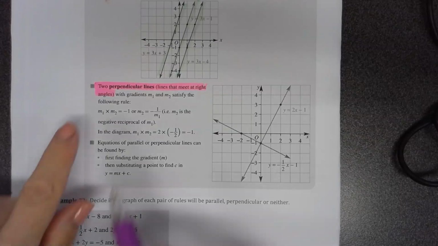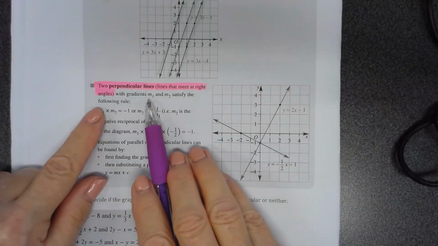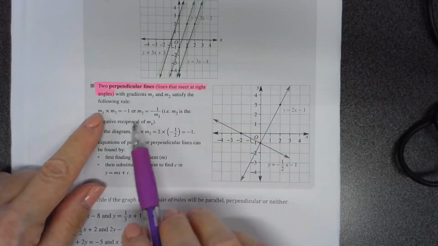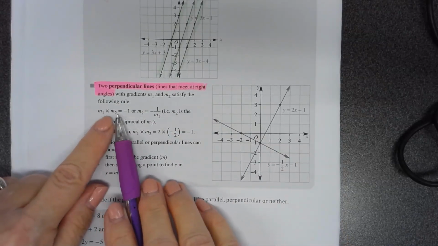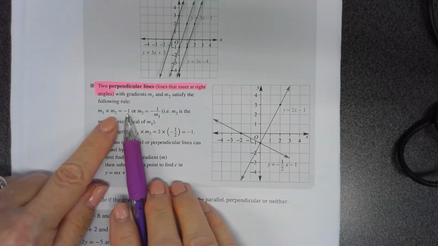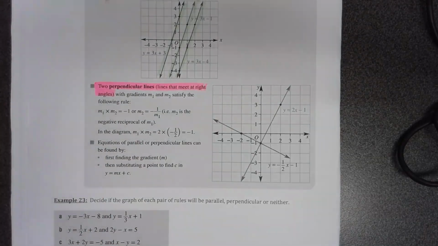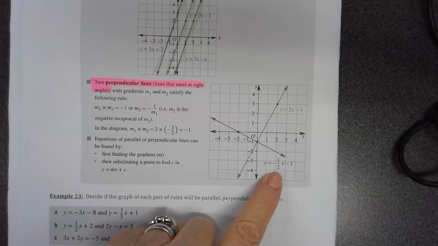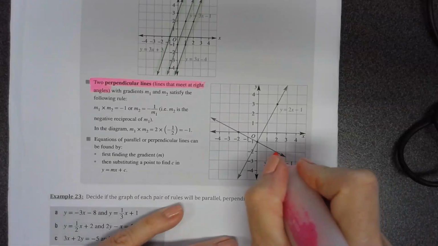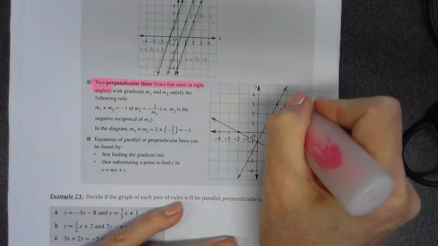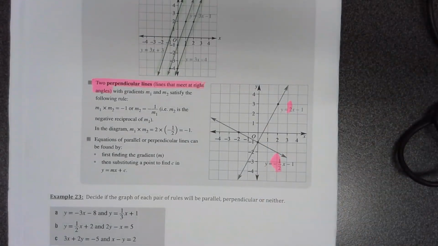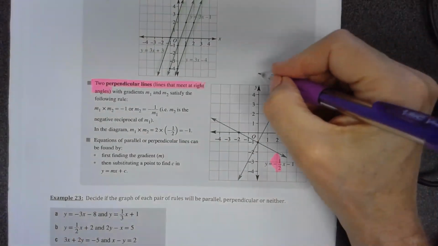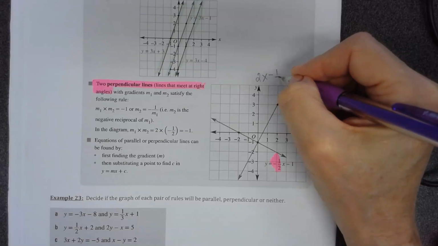Yeah? So it says if the gradients are m1 and m2, so let's say like 2 and -5 or whatever, and when I multiply them together I get -1, then they're perpendicular. So what does that mean? This thing says this gradient is -1/2. Can you see it? Because it's the m. And this gradient is 2. And so I have a sneaking suspicion that those meet at a right angle. So I'm going to do 2 times -1/2.